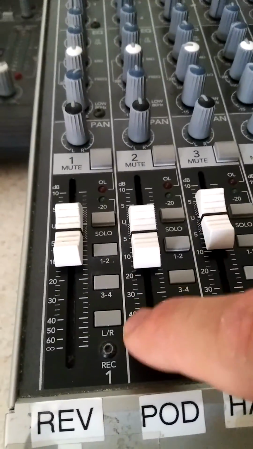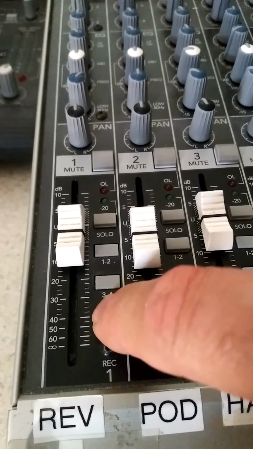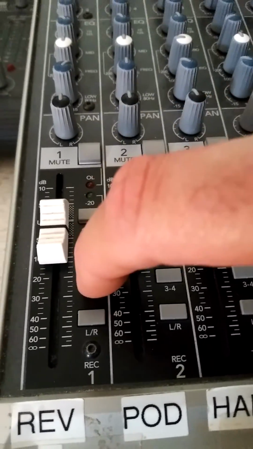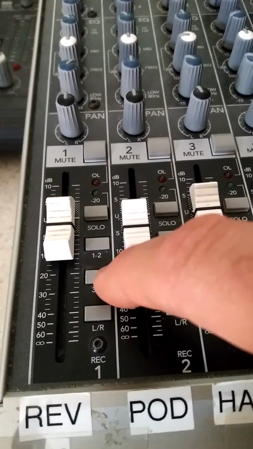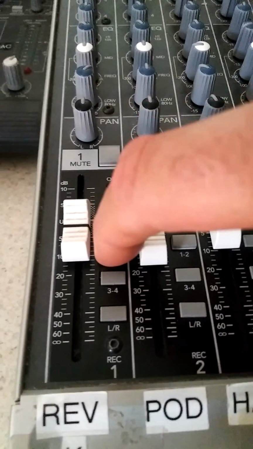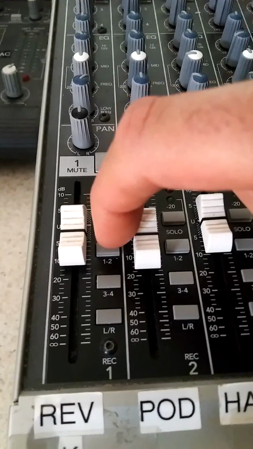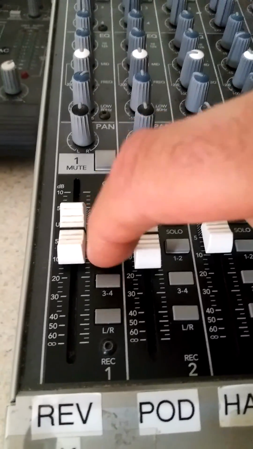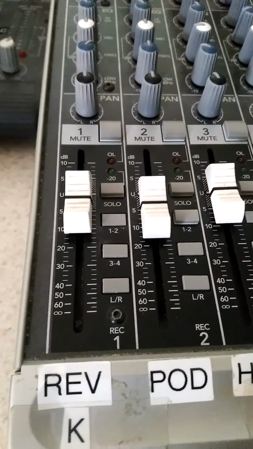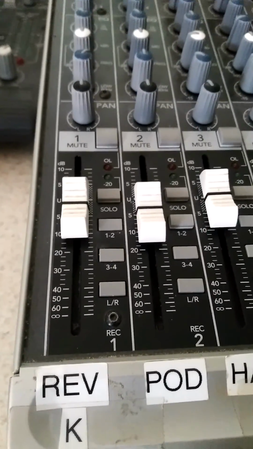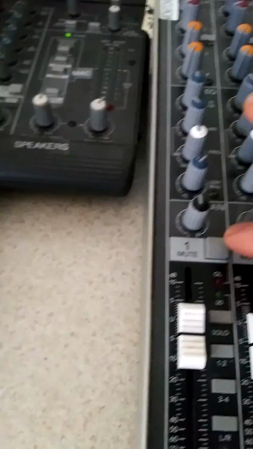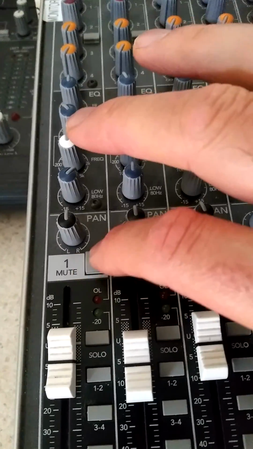These three are very interesting. This left-right button needs to be pushed in for the sound to go out of the speakers. This 3-4 needs to be pushed in for her to be recorded on the video that we make. And this needs to be pushed in for her to show up on the audio recording on Audacity, which we'll talk about in a different video. And some of you already know what that is. Now, above that is a mute button here.